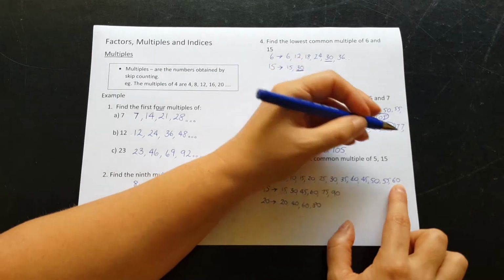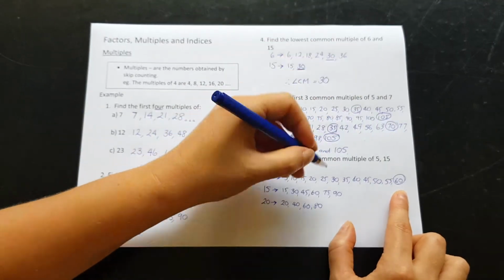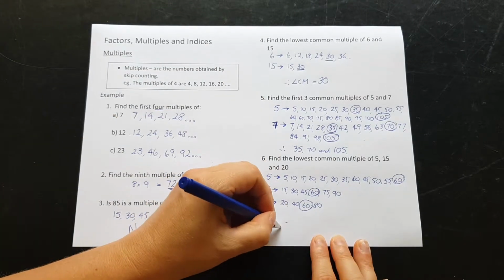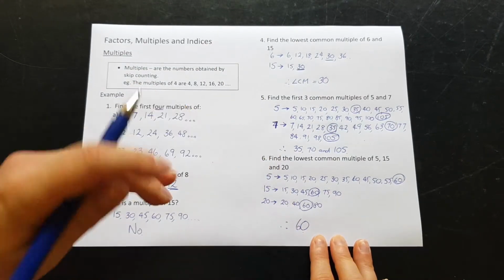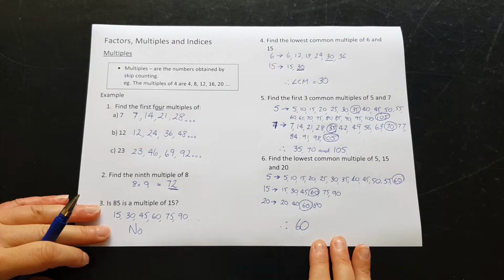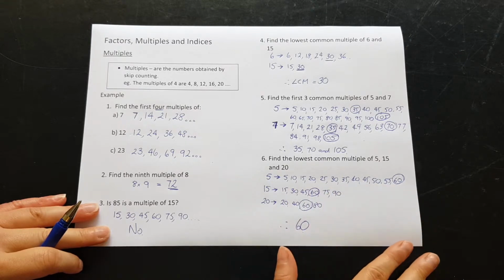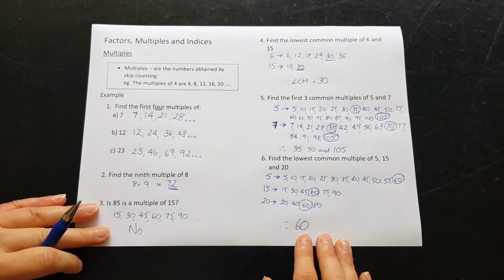And if we get to 60, we can see 60 there, there, and there. Okay, so therefore 60 is my lowest common multiple of 5, 15, and 20. Okay, so sometimes you have to add a few more multiples in your list in order to be able to see the answer.